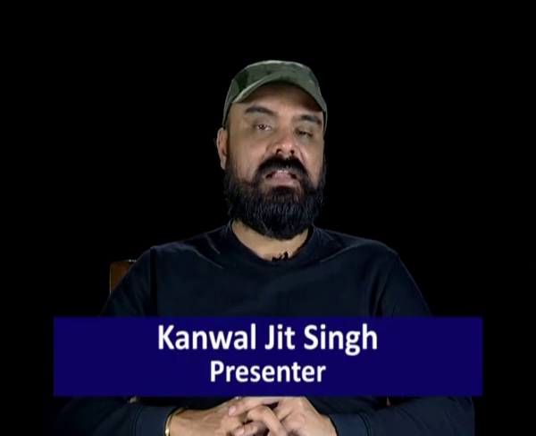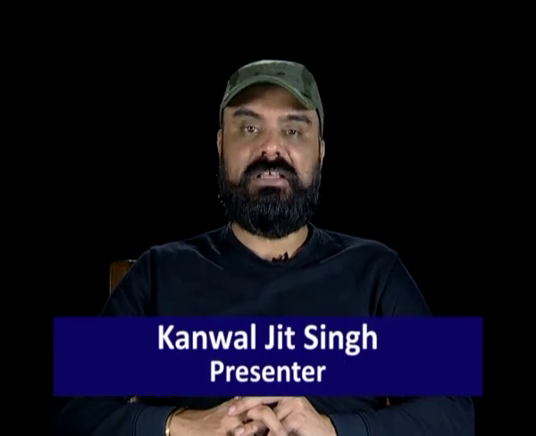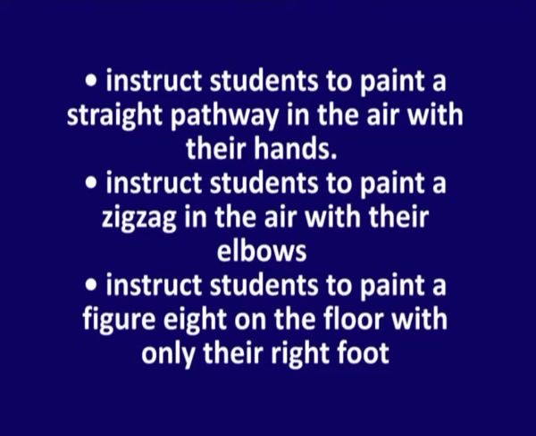Pathways can be straight, curved or zigzag. Teachers can explain to students that pathways are like designs or shapes that are painted on the floor or in the air, like hands, heads, elbows, arms, with the body parts. Examples of techniques for using pathways and shapes are: instruct students to paint a straight pathway in the air with their hands. Instruct students to paint a zigzag in the air with their elbows. Instruct students to paint a figure 8 on the floor with only their right foot.